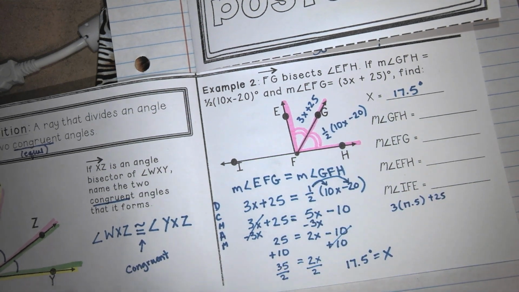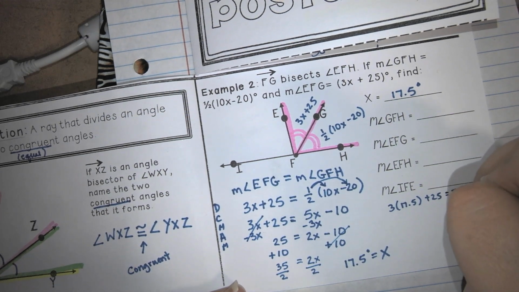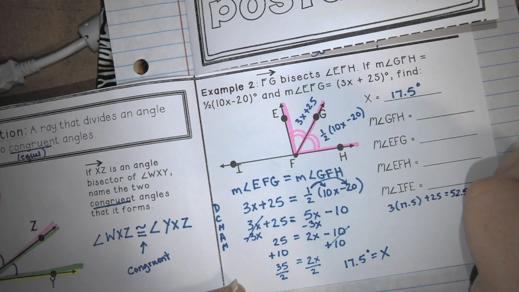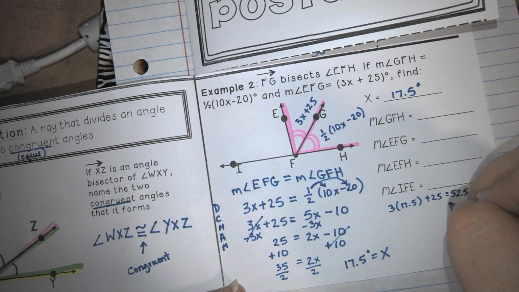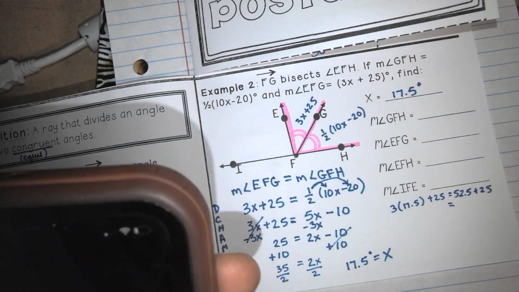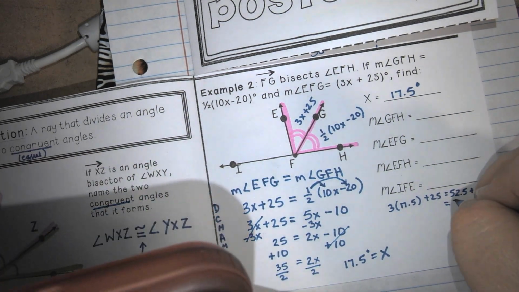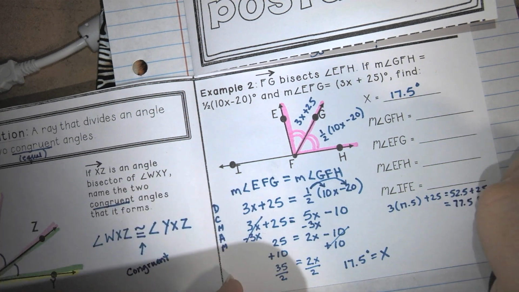So 3 times 17.5 is 52.5 plus 25 is going to equal 77.5 degrees.